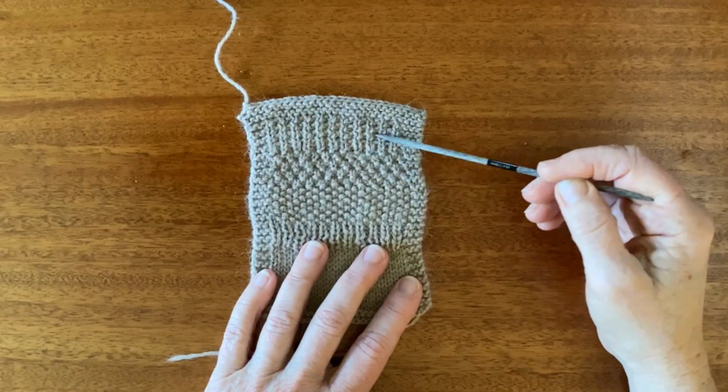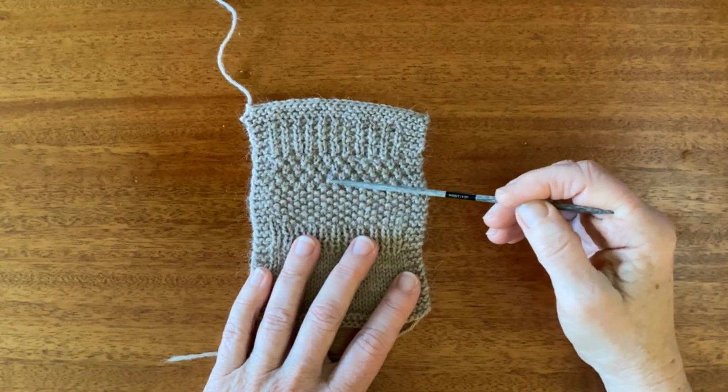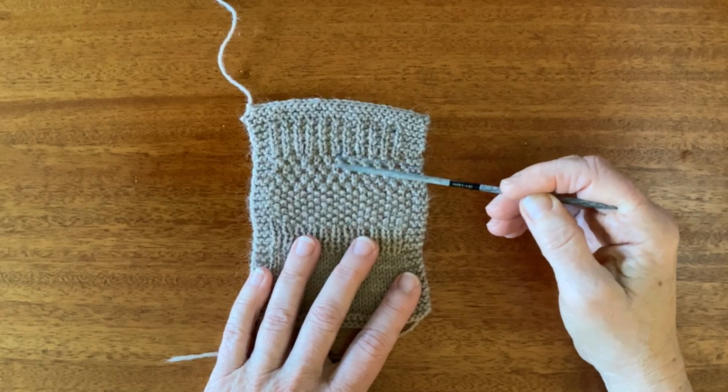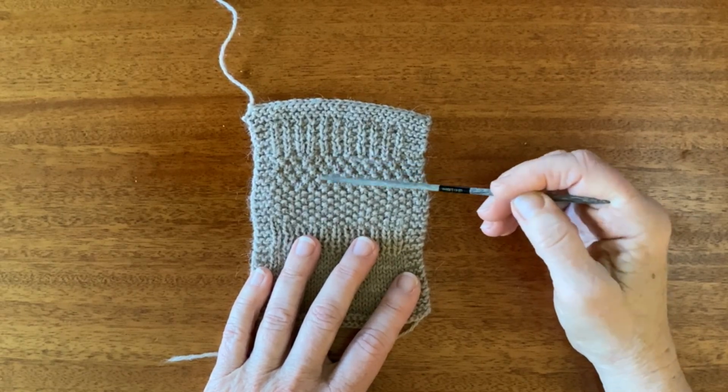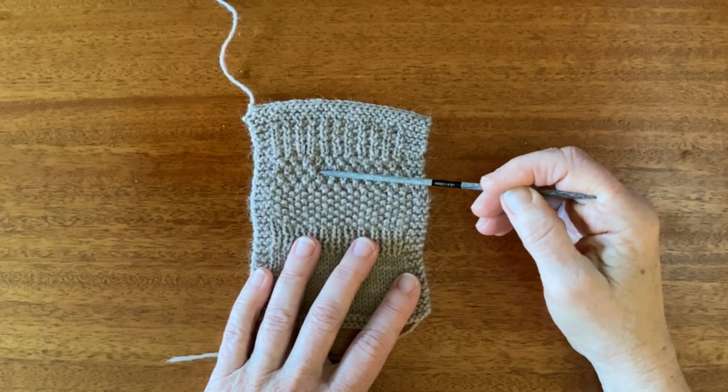And these are a couple of other ones. This is something called moss stitch, which is related to seed stitch, except that instead of alternating on every row, you alternate on every other row. So you have 2 rows of knit stitches and 2 rows of purl stitches, 2 rows of knit stitches, 2 rows of purl stitches.